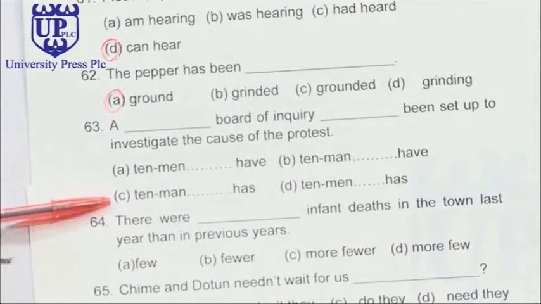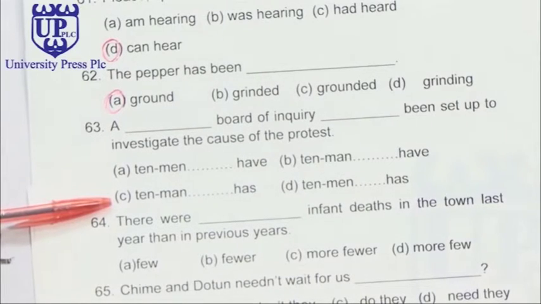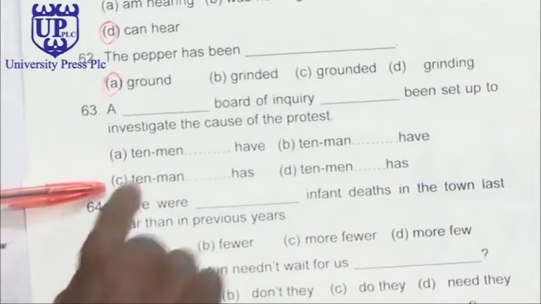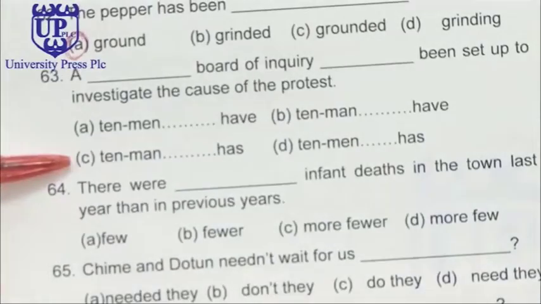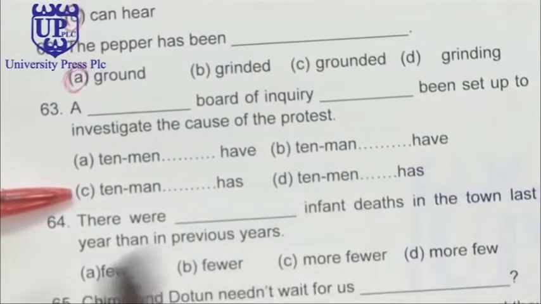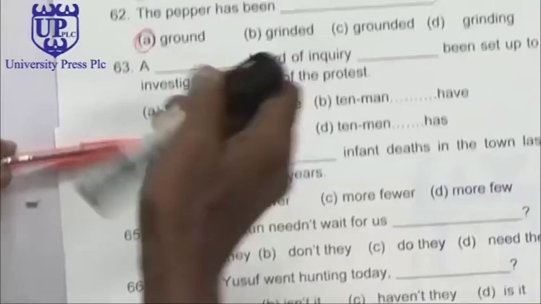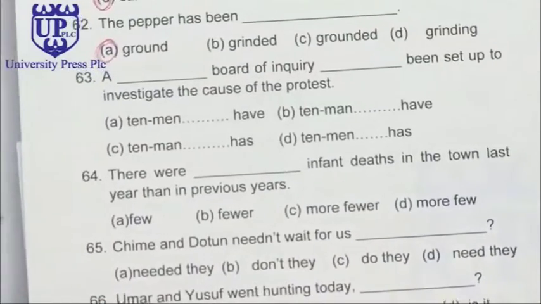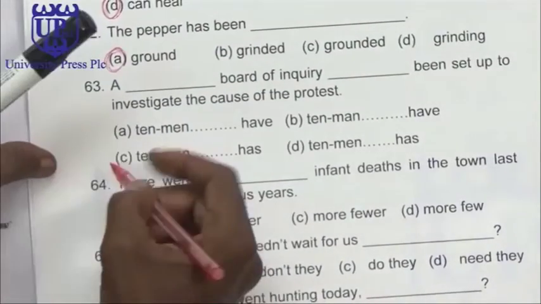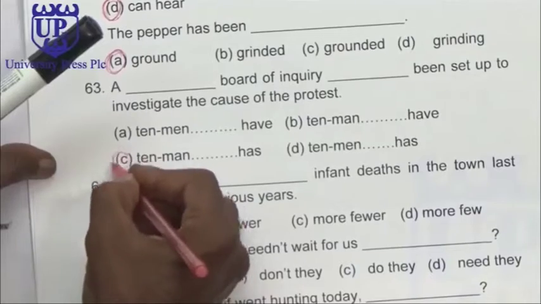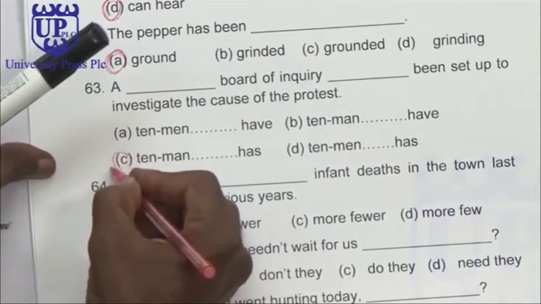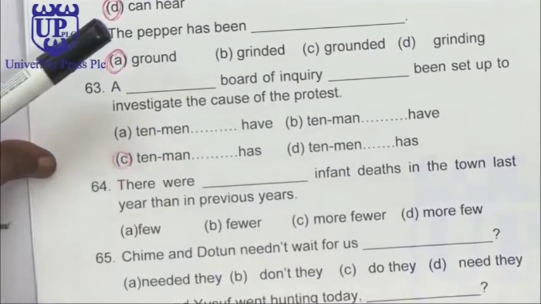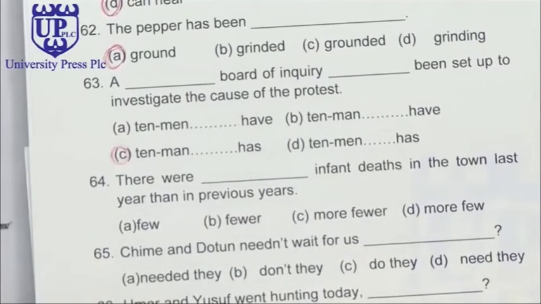That is the structure, and it has to be hyphenated. You can see the hyphen there. A 10-man board of inquiry has, because it's a unit. So the answer is C, which is 10-man board of inquiry has been set up to investigate because of the accident.